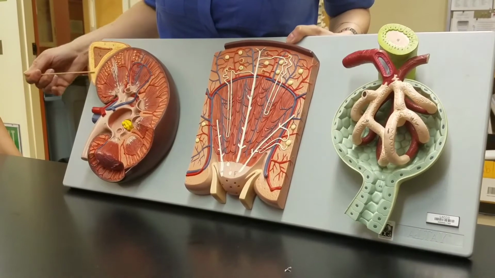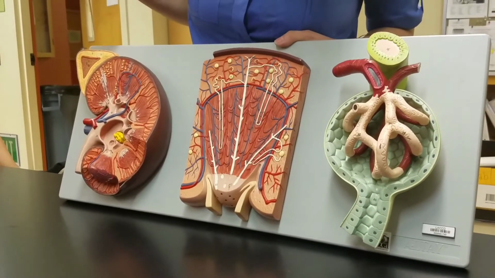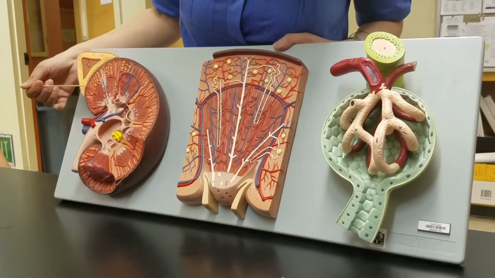Okay, this gland is the adrenal gland or the suprarenal gland. Has nothing to do with the kidney. We're going to talk about it on our last day together.